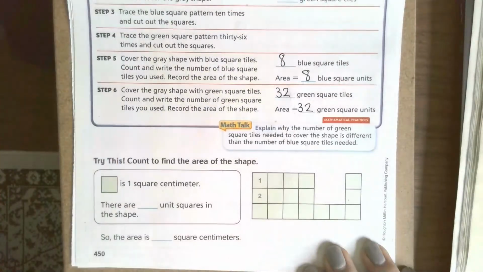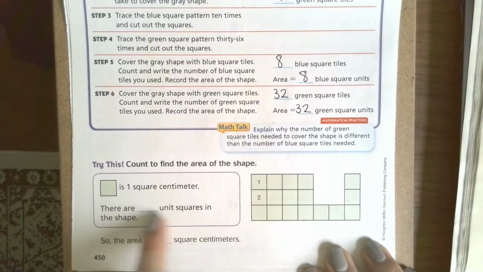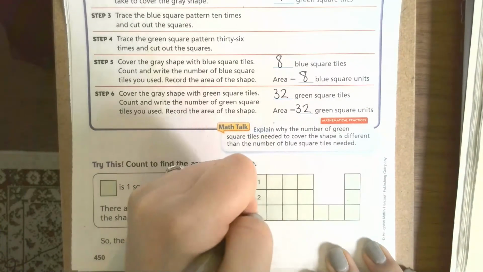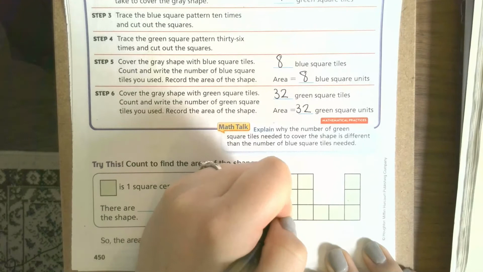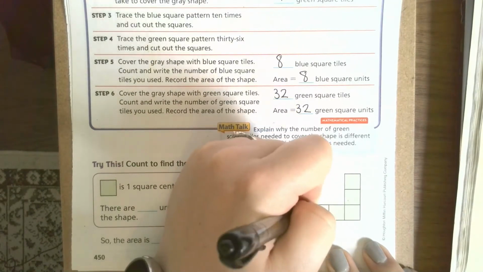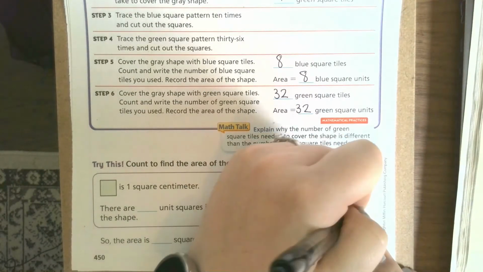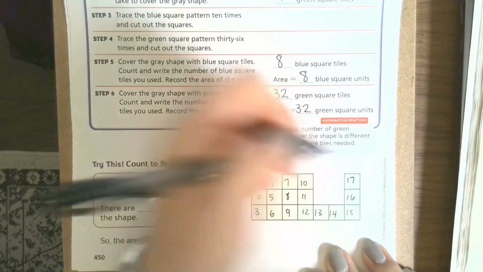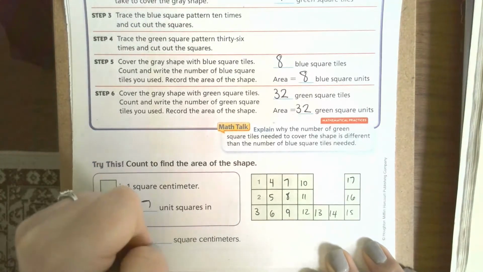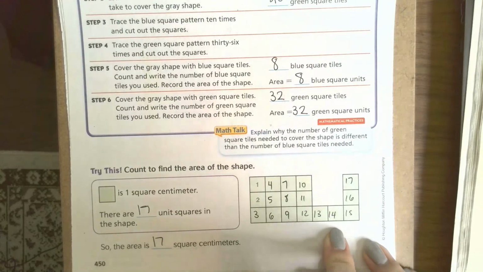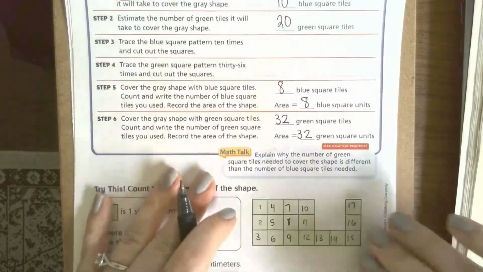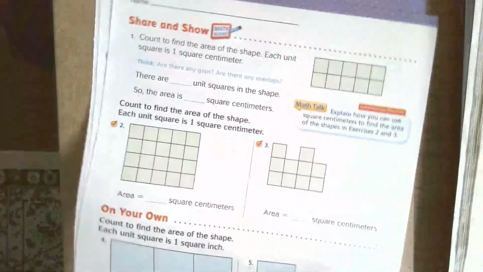Okay. Look at another question at the bottom. It says the square is 1 square centimeter. There are how many unit squares in the shape? So if we just count them, I'm going to number them. We have 1, 2, 3, 4, 5, 6, 7, 8, 9, 10, 11, 12, 13, 14, 15, 16, 17. So the area is 17 square centimeters. If it helps you to write in the numbers for each square, please do that. That's a great strategy.